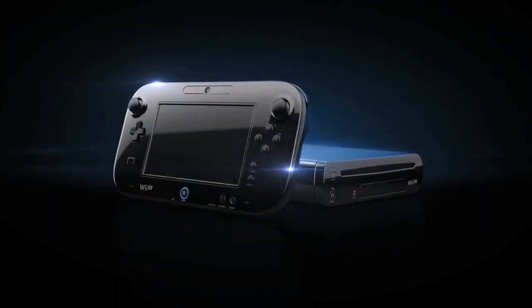Hopefully, that gives you a clearer picture of how Wii U and all of its connected features work together. Of course, we've got more information to share about Wii U, so stay tuned. And be sure to keep an eye out for me on Miiverse.